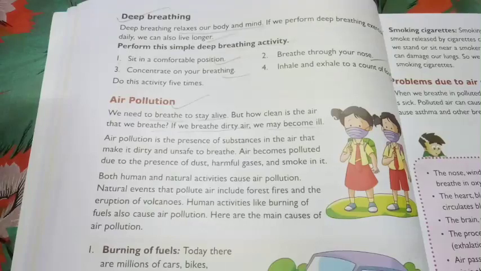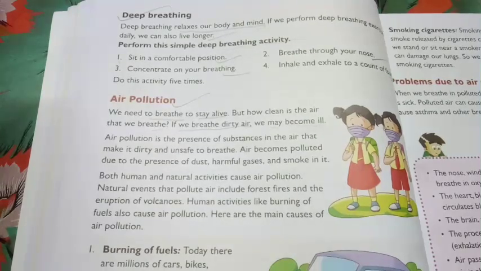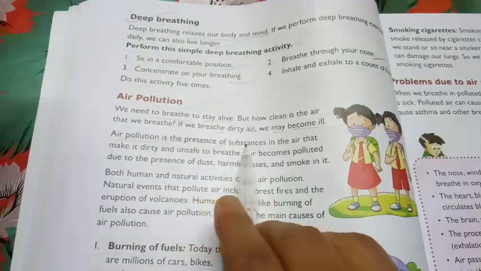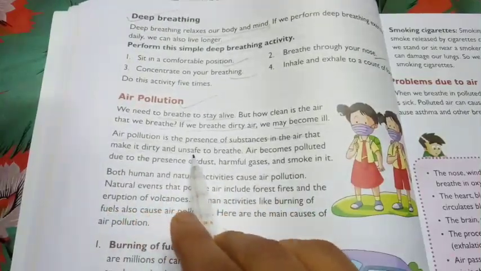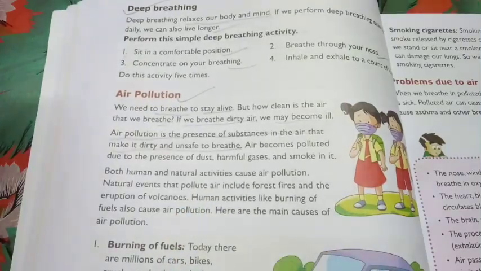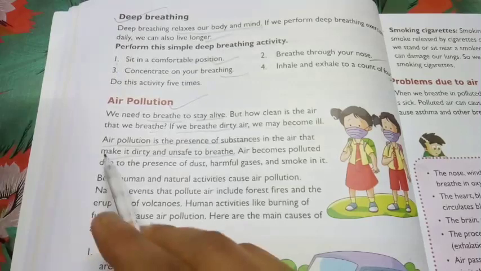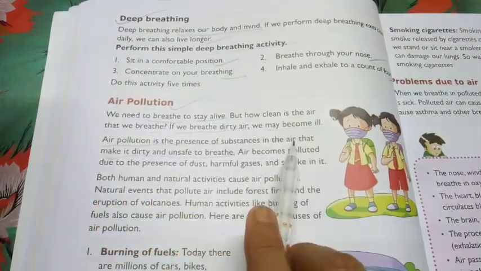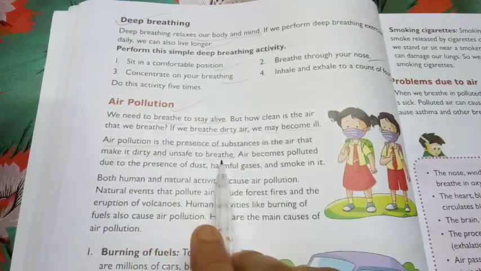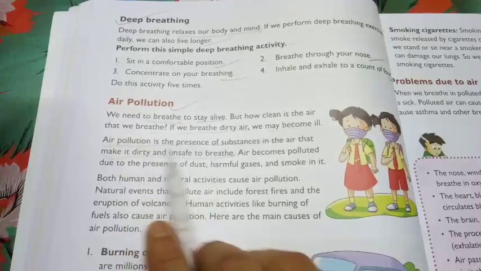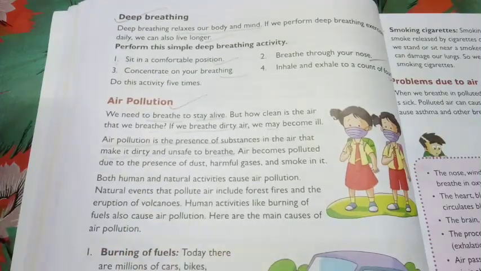And if you find anyone else contributing to air pollution, it is your duty to make them aware of the causes of air pollution and the preventive measures. Next, air pollution is the presence of substances in the air that make it dirty and unsafe to breathe. If you are asked to define air pollution, you have to write that air pollution is the presence of substances in the air that makes it dirty and unsafe to breathe. These two words, dirty and unsafe, are very important to mention.